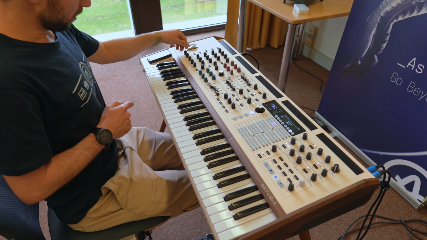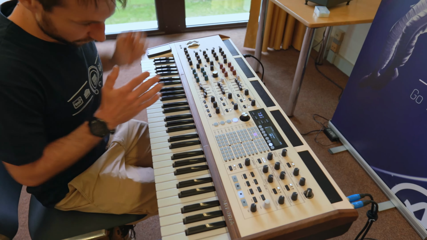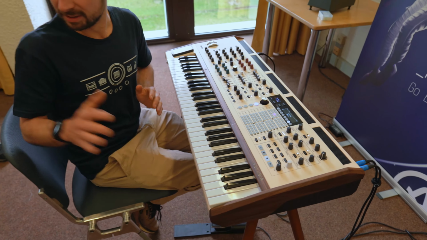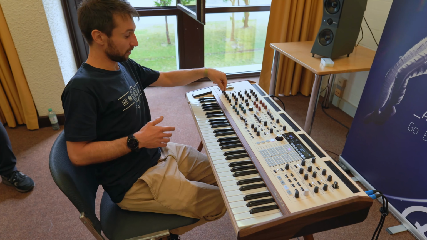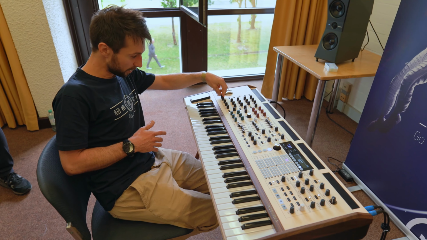Also, it has a morph knob. So, what is a morph? Each preset on a Polybrute has two states. You have state A and state B. It is the left of the knob and the right of the knob, the morph knob.